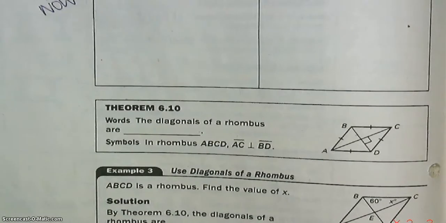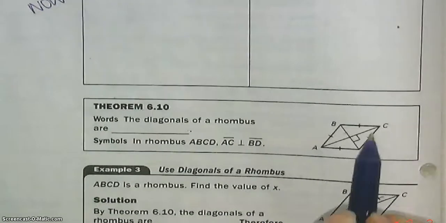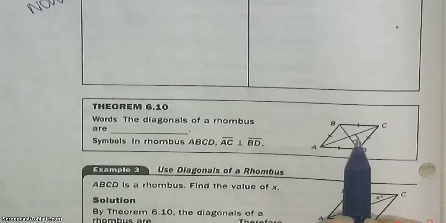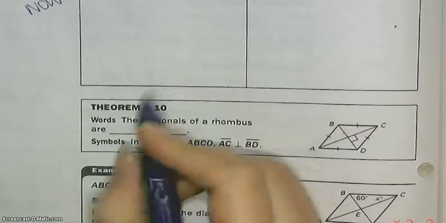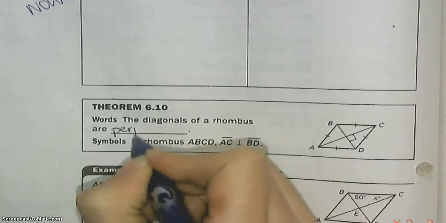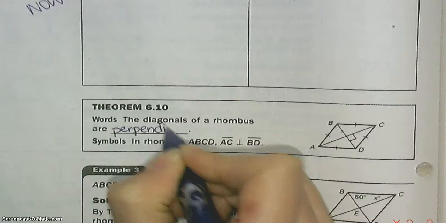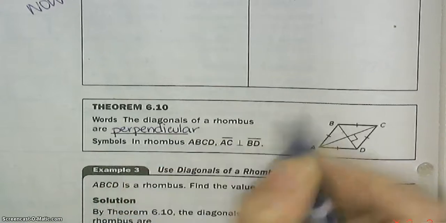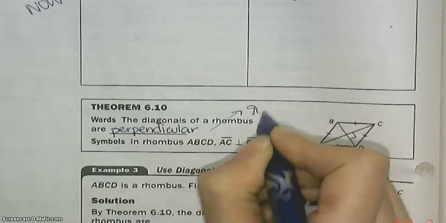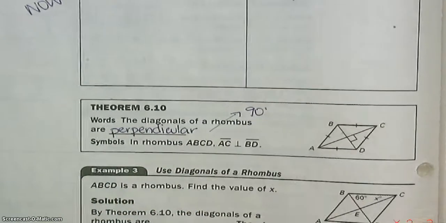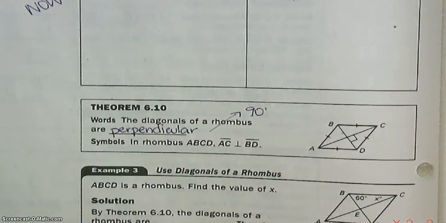We talked about this in our activity. The diagonals of a rhombus, so here's one diagonal, here's the other, they make a right angle. The word for that is perpendicular. Remember, that means 90 degrees. So that angle right there is 90 degrees on a rhombus.